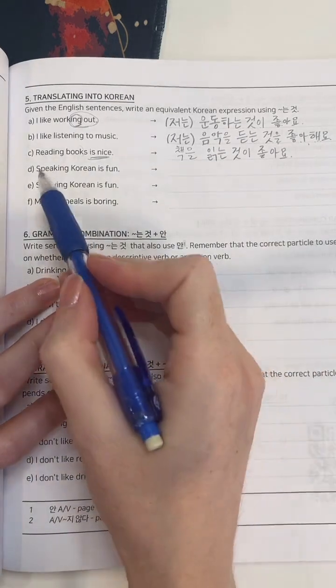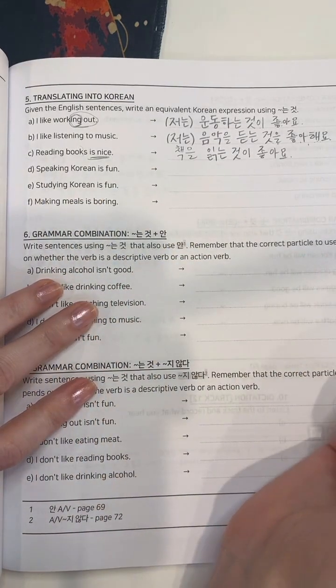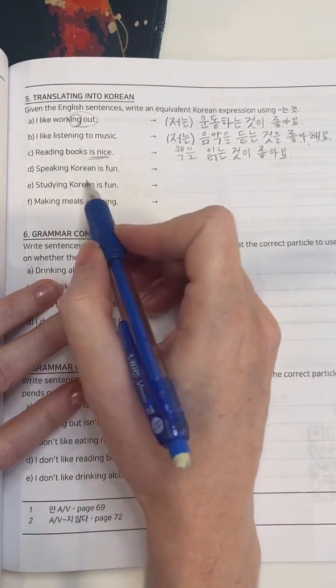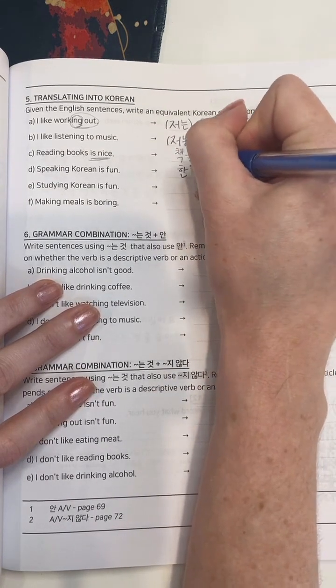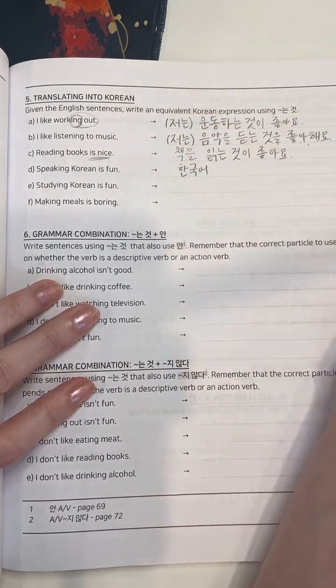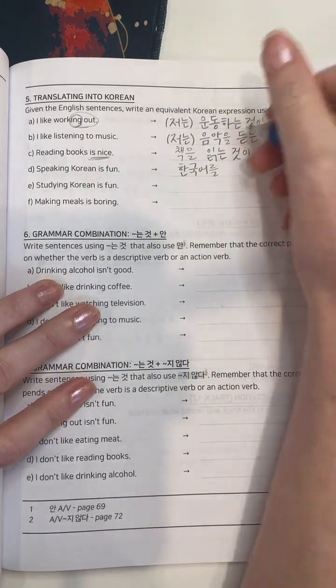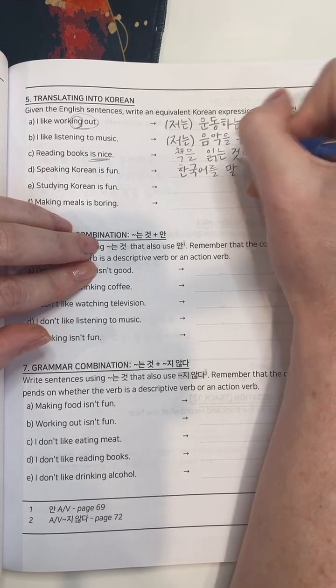D. Speaking Korean is fun. Okay. So here we have some new words. The word for the Korean language is 한국어. It is the object of our sentence. 한국어를. To speak is 말하다. Now you don't really have to say 말하다.